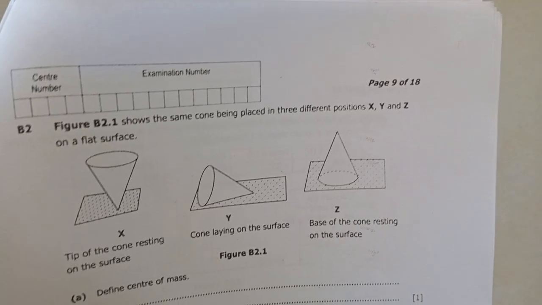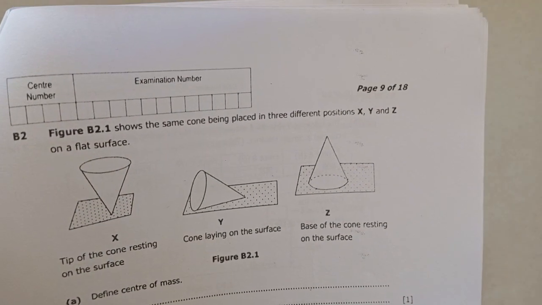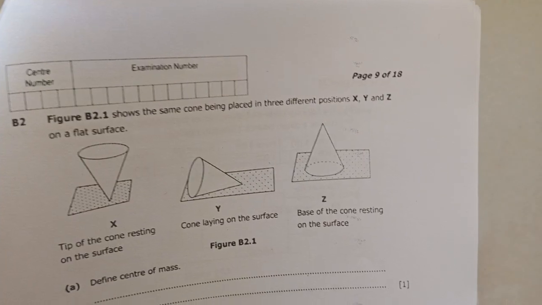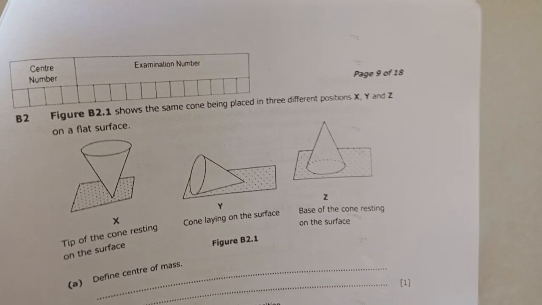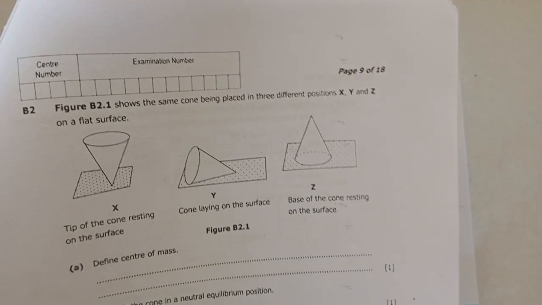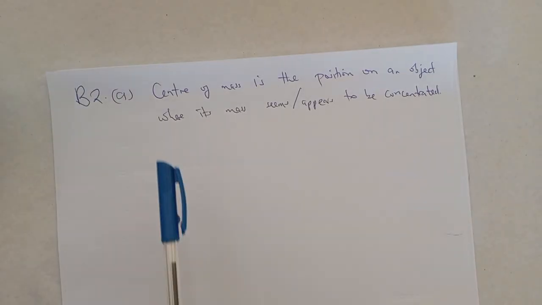So now, the first question says define center of mass. Now, center of mass is basically the position on an object where its mass appears to be concentrated, or where its mass seems to be concentrated. So that is center of mass. So we write the answer here for question B2. Alright, so this is the answer.